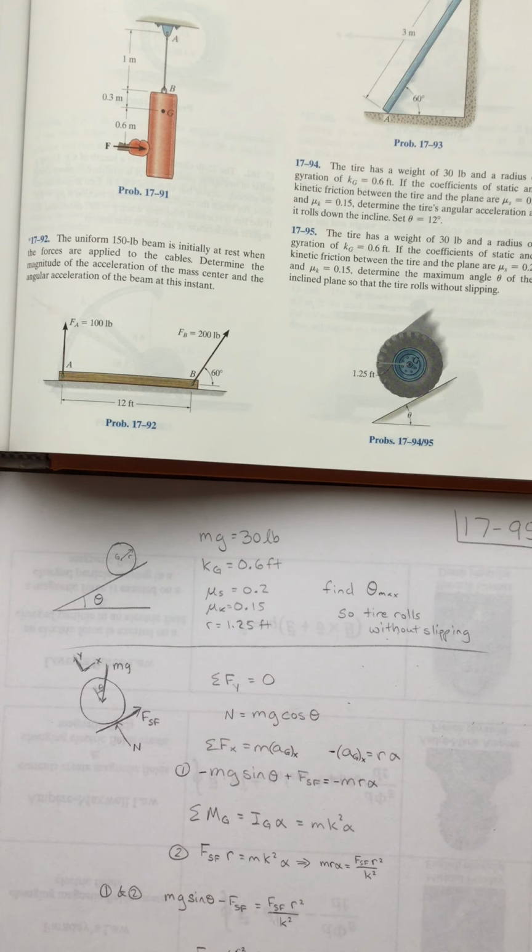This is the solution for problem 95 from chapter 17. The tire has a weight of 30 pounds and a radius of gyration of 0.6 feet. If the coefficients of static friction and kinetic friction between the tire and the plane are 0.2 for static and 0.15 for kinetic, determine the maximum angle theta of the inclined plane so that the tire rolls without slipping. So if the tire rolls without slipping, then we are at the maximum value for the force of static friction.